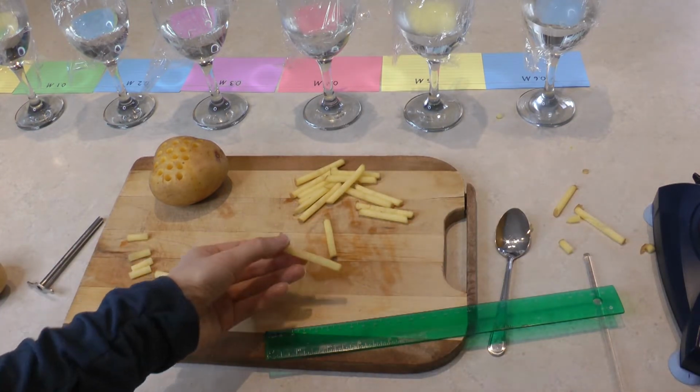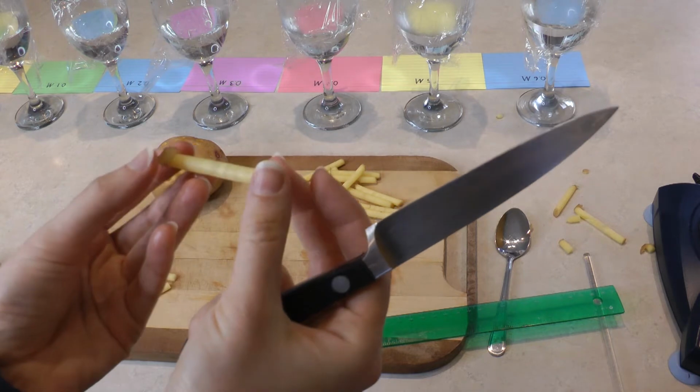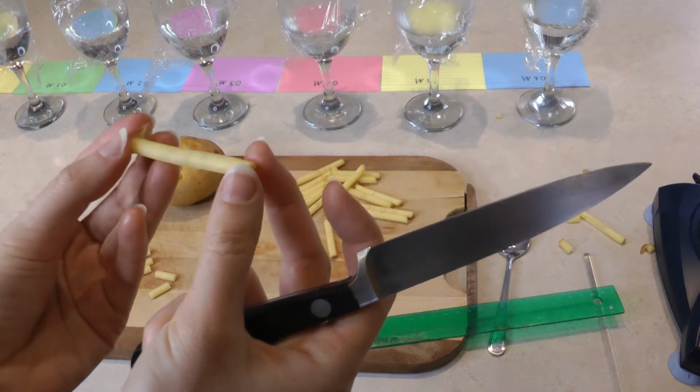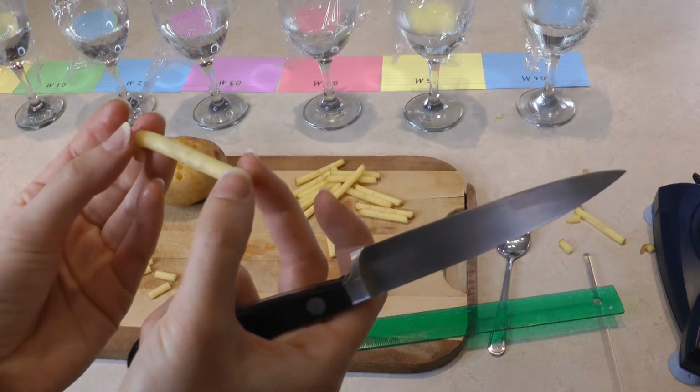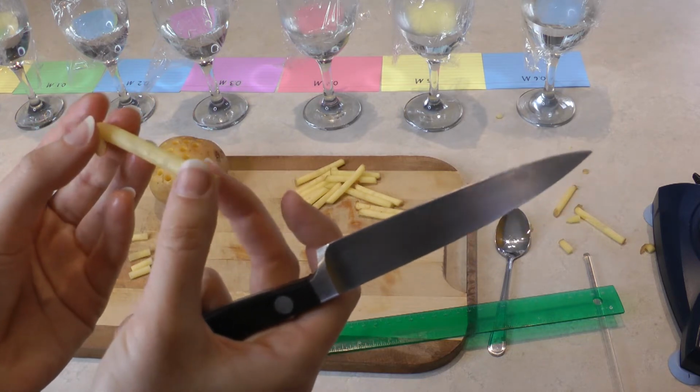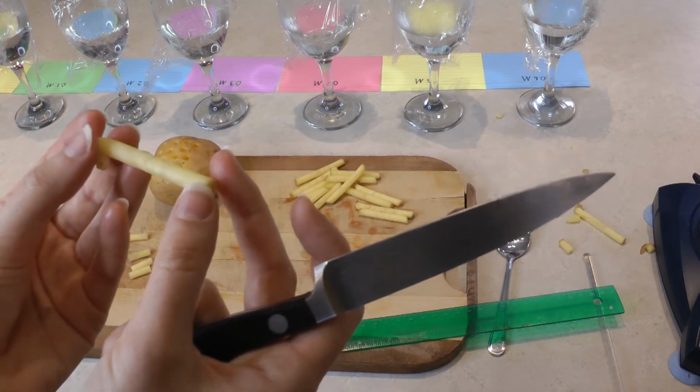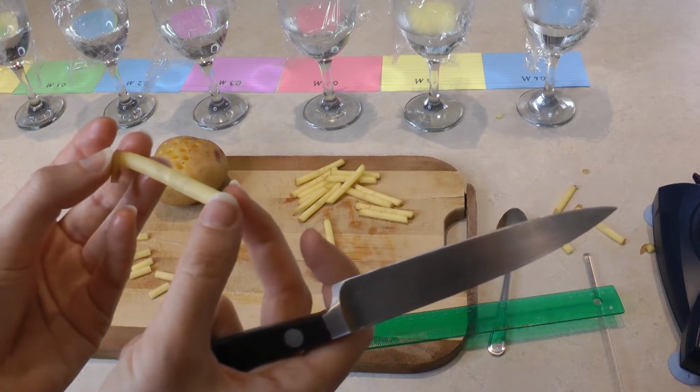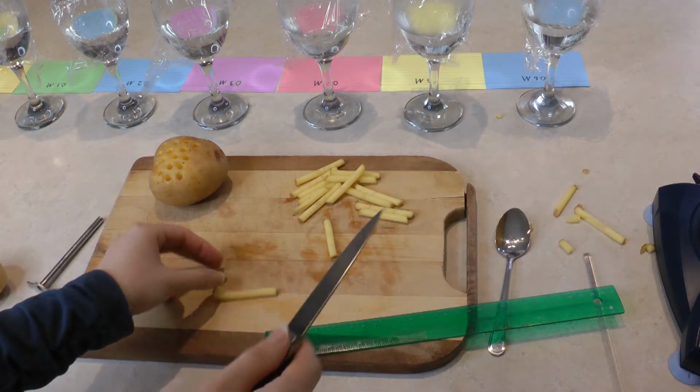Now, one thing I'm noticing, when I look at the cross section of these potatoes, is that they're not all a uniform color. So there are some inconsistencies on the inside of this potato. Maybe that will affect my results, maybe not. Might be a good thing to make a note of.